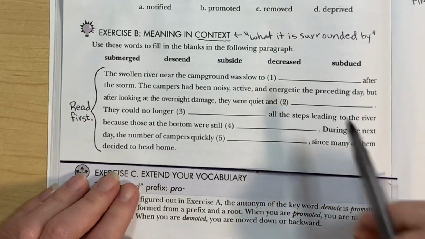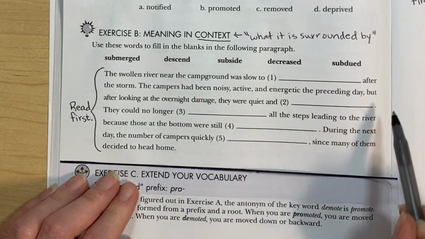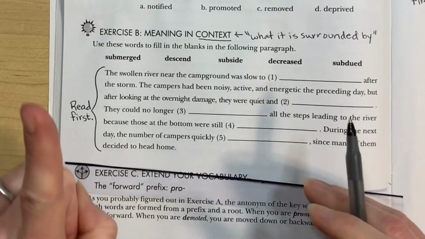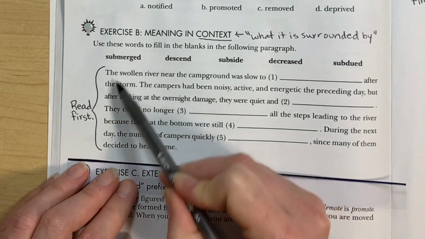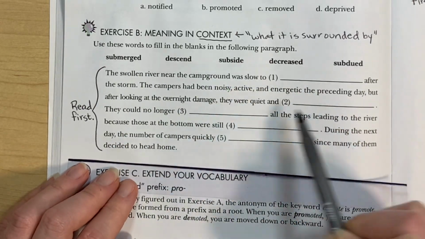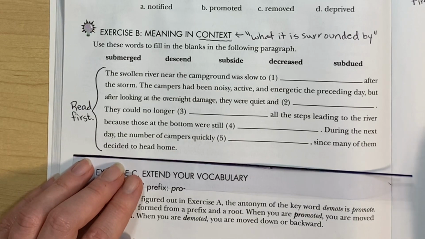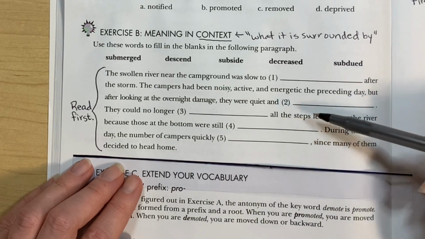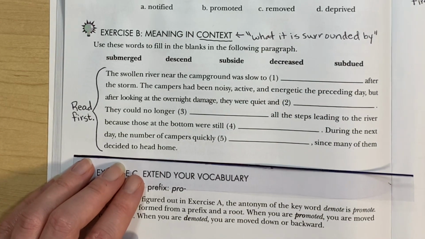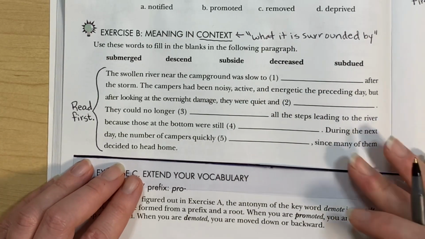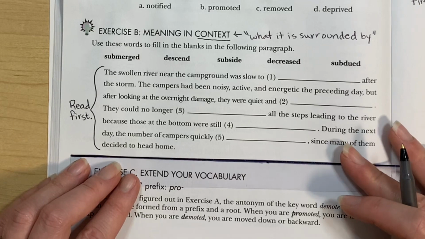The strategy to be able to fill out these fill in the blank paragraphs is to 1, read all of your options first. 2, read the whole paragraph with the blanks first. And then 3, try to fit in the words that make the most sense to you, and then by process of elimination, you can fill in the rest. You can always double check by reading the definitions.